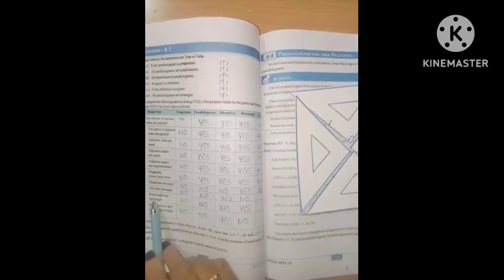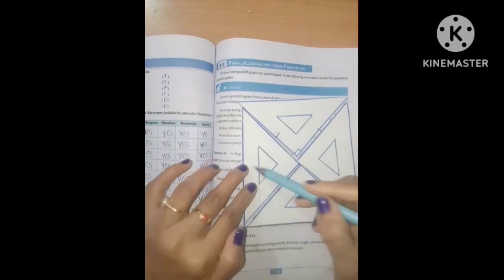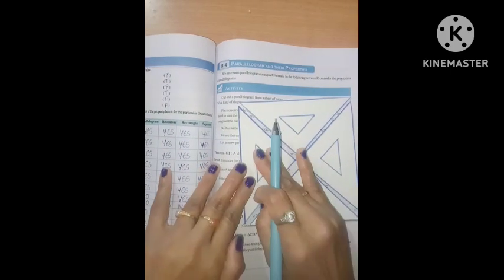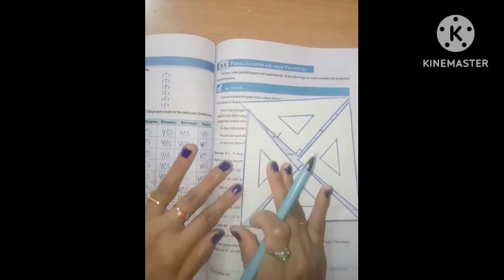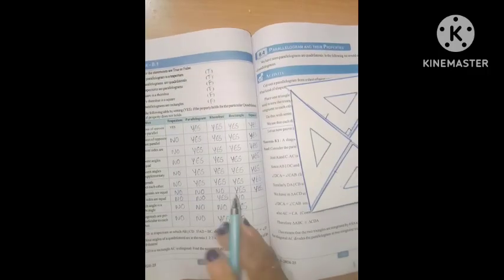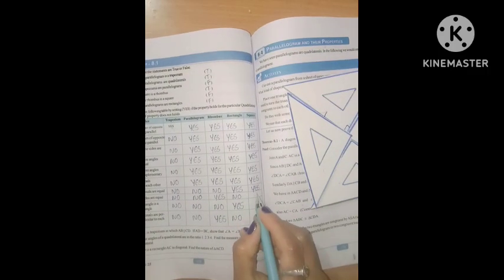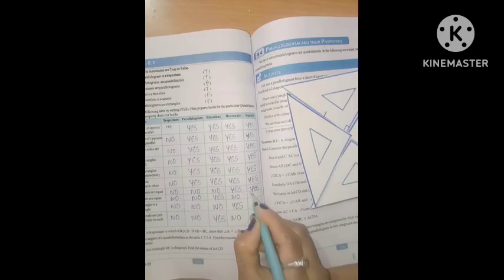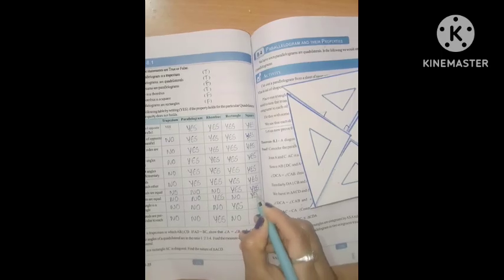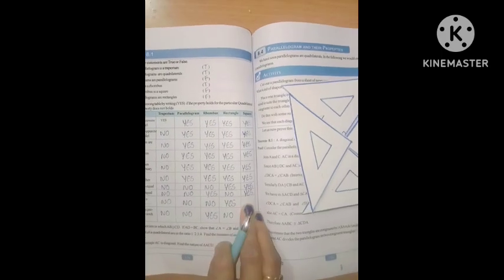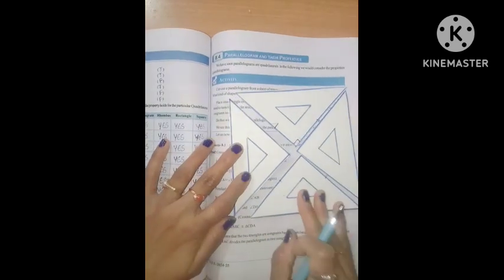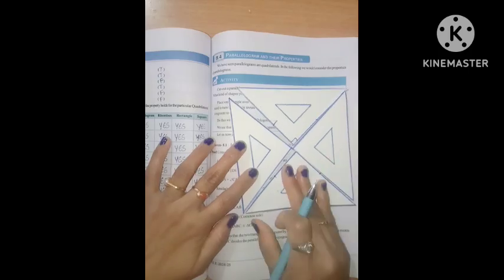And next property: all sides are equal. Yes. In a square, all sides are equal. All angles are also equal. So that's why the H property is satisfied. So we can write it S only. It is satisfied. You write S. And I. Each angle is a right angle. In a square, each angle is a right angle. Yes, each angle is the right angle only.